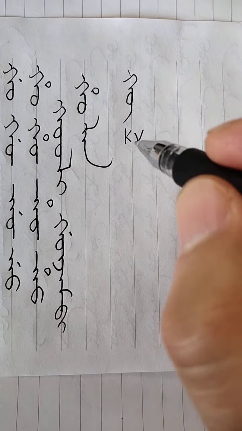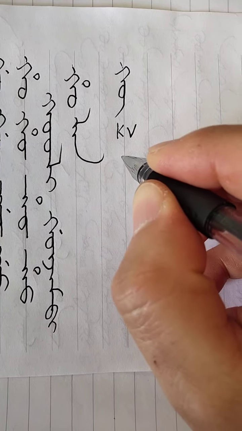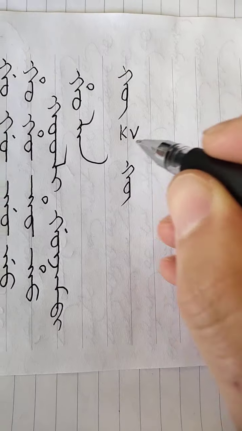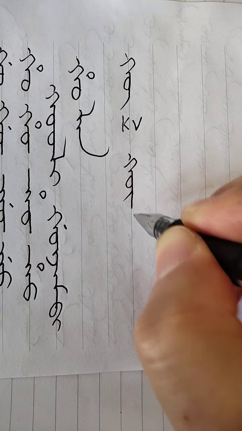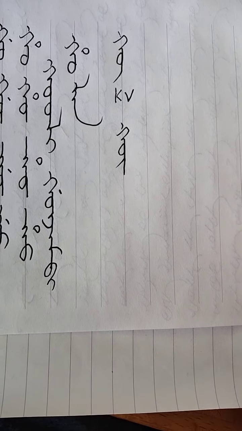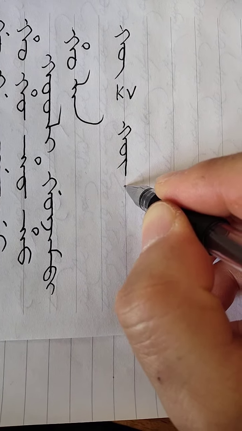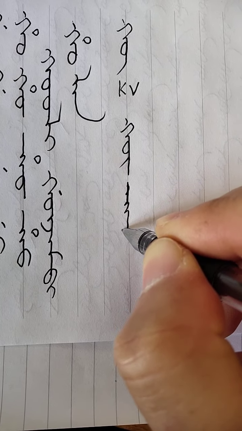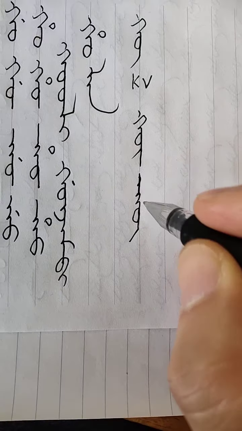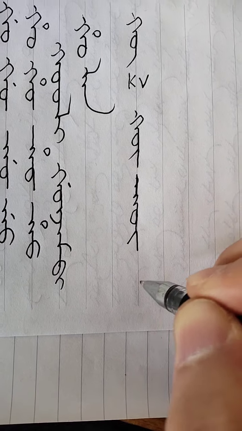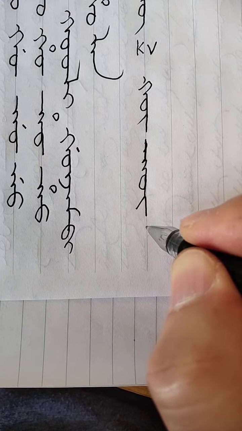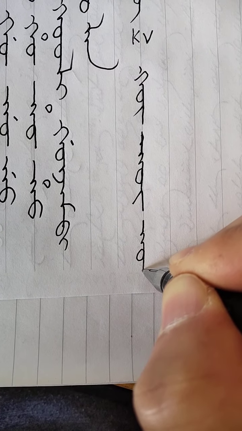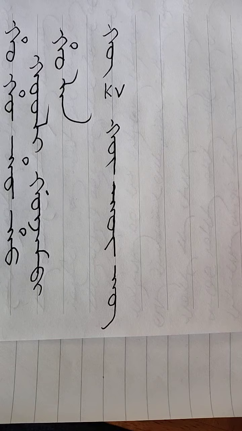All right, so qua in the beginning, and then it goes down a little, which tells you there are more syllables. So qua in the middle, this should be straight, like this, and then it tells you there are more. So qua in the end, all right.